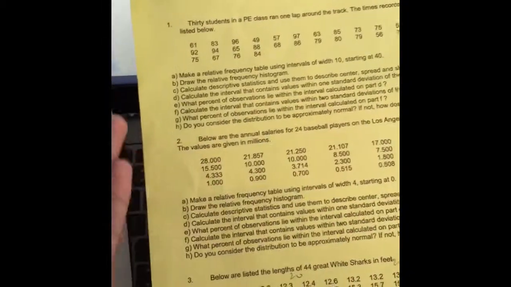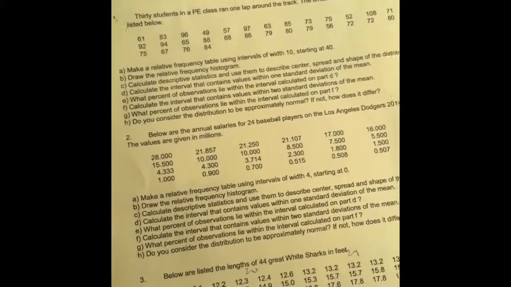Okay, so now this is relative frequency tables and histograms. Like last time it was 30 students counting TVs in their household. Now it's 30 students in PE class who ran one lap around the track, and their times are recorded in seconds. So let me show you these times. These are the 30 times of students running one lap. Dang, someone ran 61 seconds. That's a minute lap. That's pretty good.